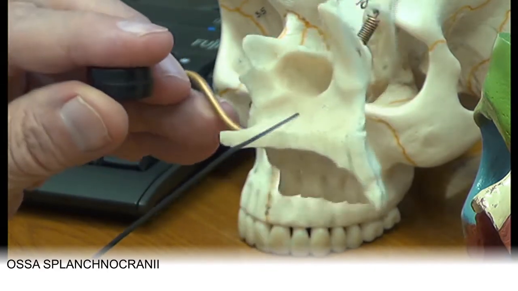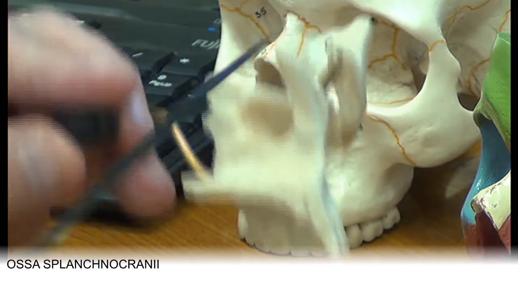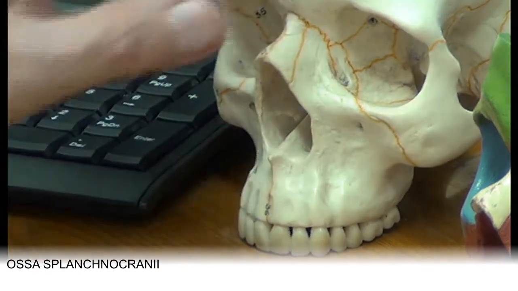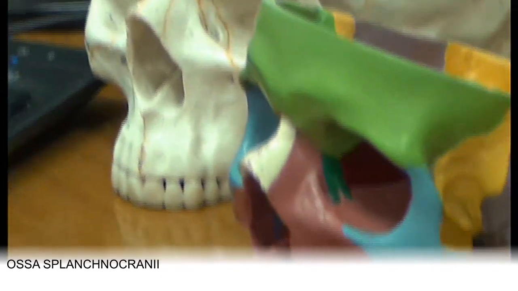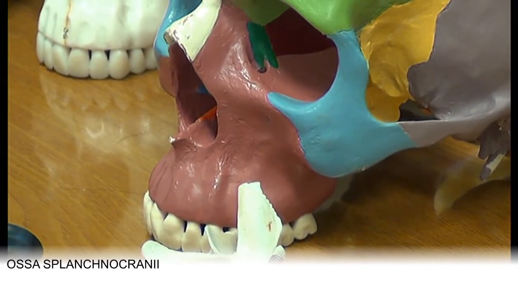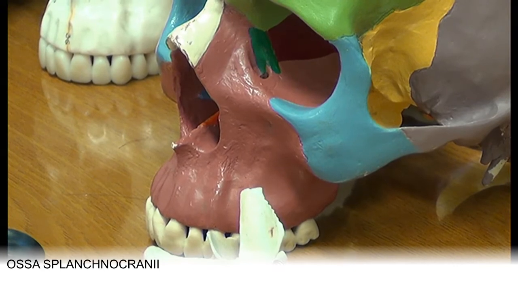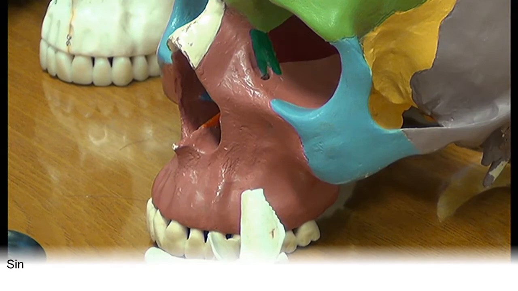This cavity is named sinus maxillaris, or cavum haimari.